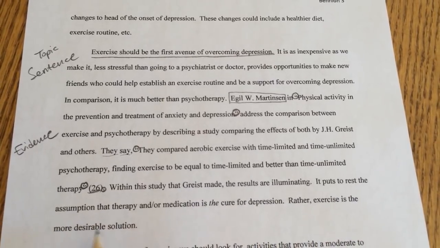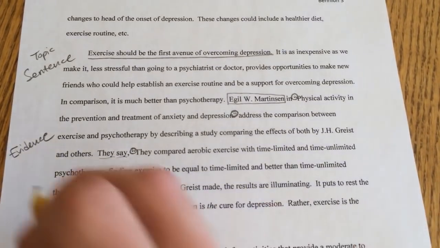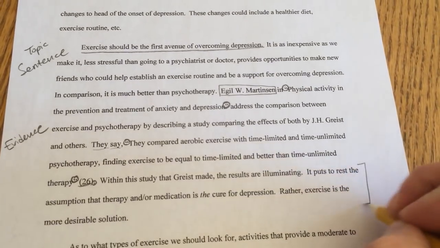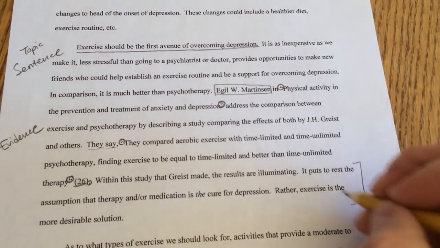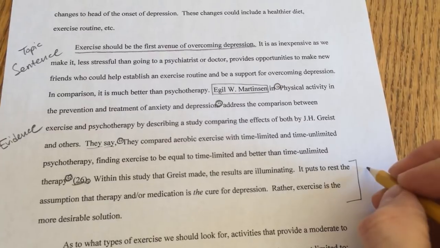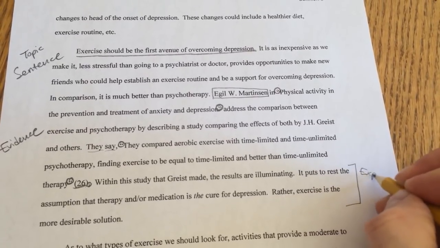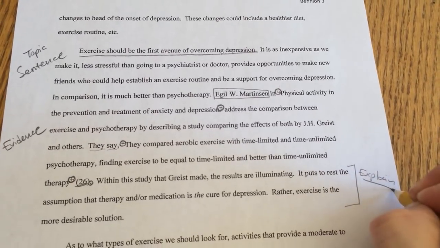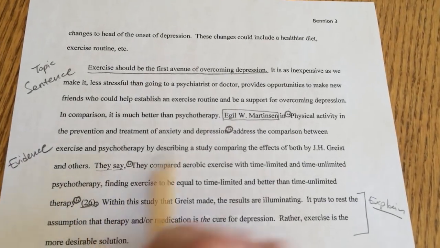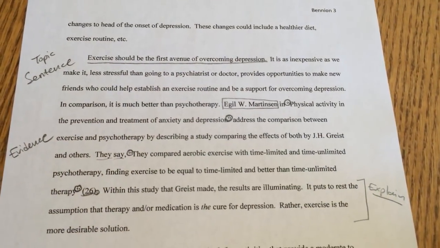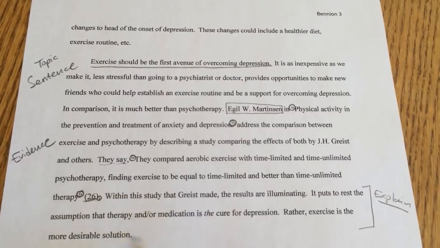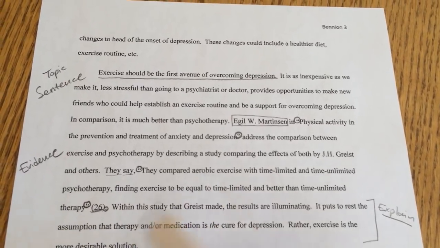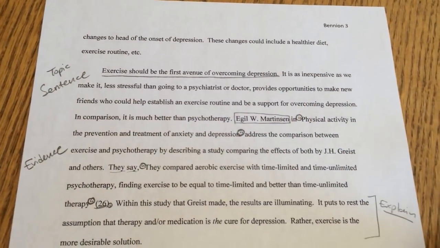Rather, exercise is the more desirable solution." These three sentences are the author's voice, or the explanation. They explain how that ties in with their topic sentence. These are the author's own words of what they thought when they were writing the essay.